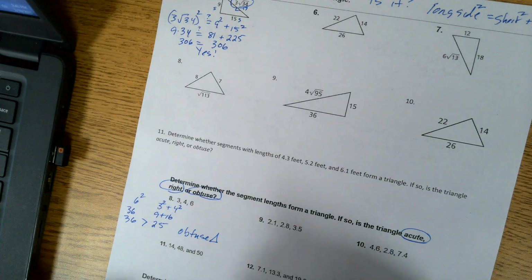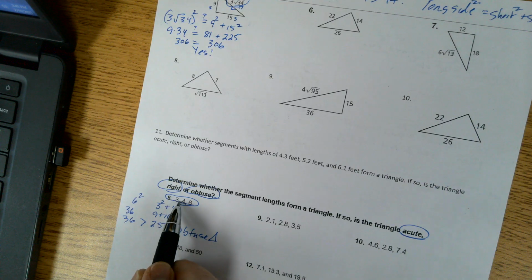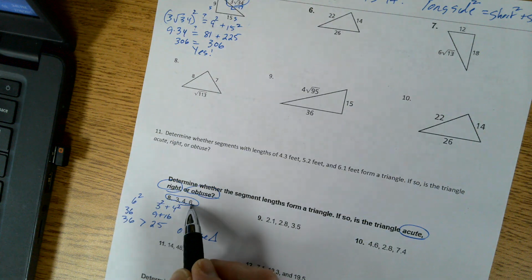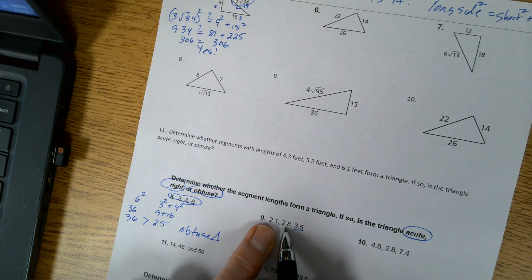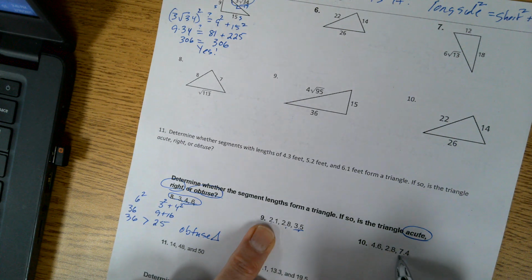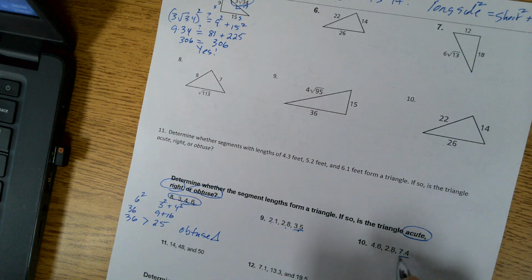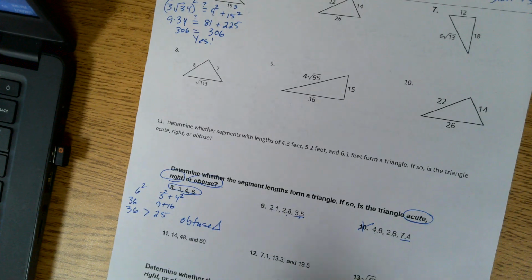Okay, and we should have looked at this first. I don't know if you guys will remember. Is it a triangle, period? If it's going to be a triangle, the 2 shorter sides added together always have to be longer than the longest side. So just check out the long side, like 3.5. Does 2.1 plus 2.8, is it long enough to be a triangle? Yeah. 7.4, if I add these together, I get 6, 7.4. This one will not be a triangle. Look at it.